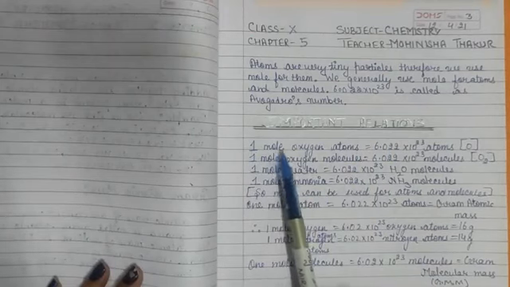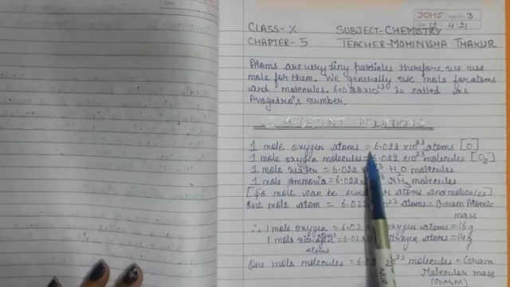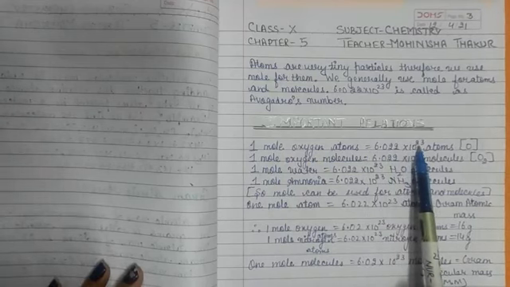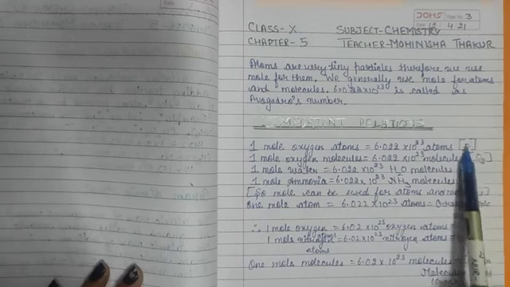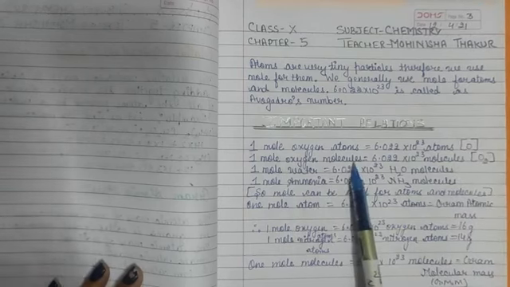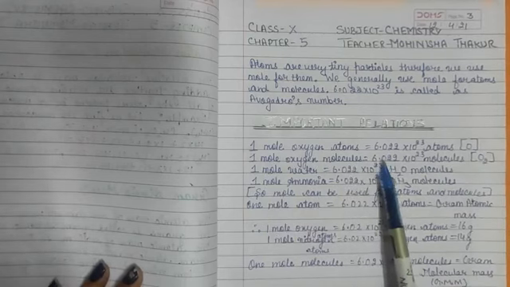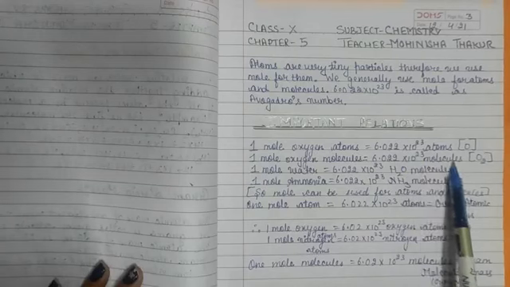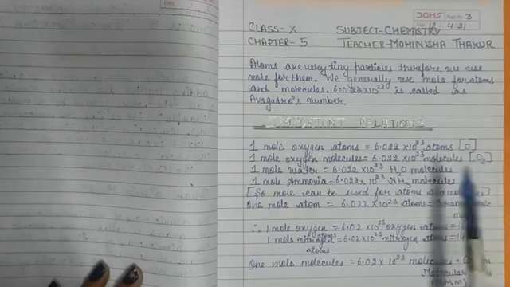So 1 mole of oxygen atoms is equal to 6.022 × 10^23 atoms, that is, of oxygen atoms. And 1 mole of oxygen molecules is equal to 6.022 × 10^23 molecules, that is, O2 is a molecule, right?